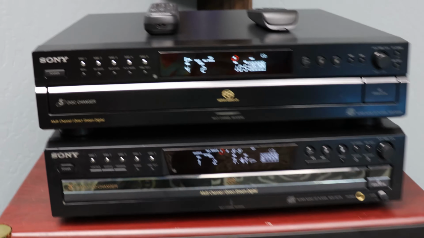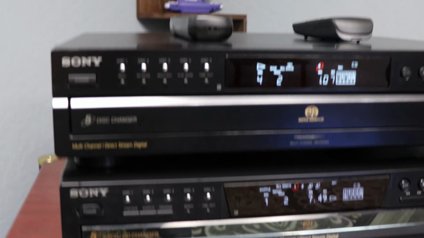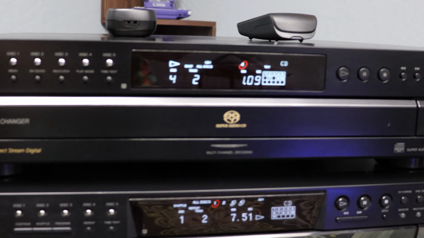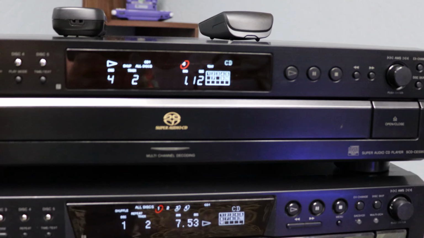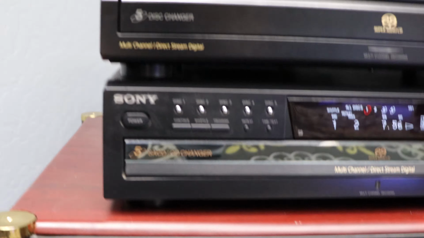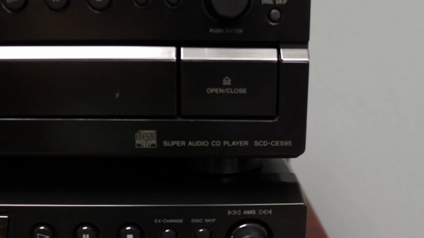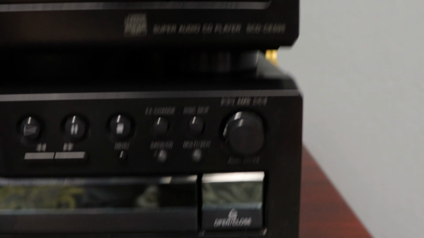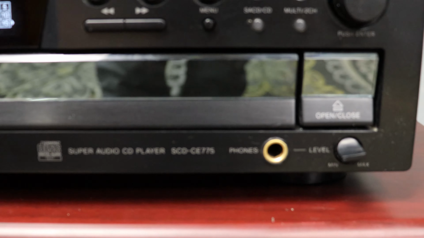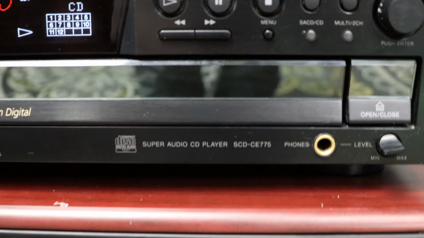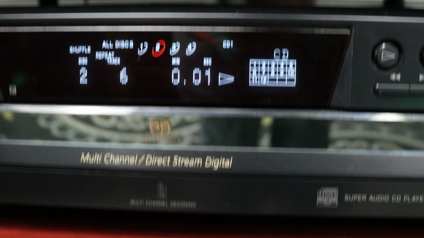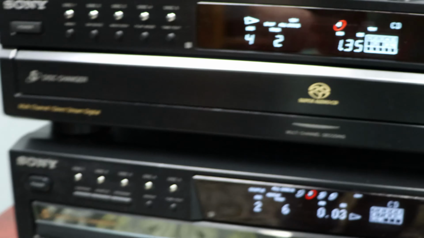Today I just wanted to quickly demo a really cool and unique product that we have. It's the Sony 5-disc SACD player, or Super Audio CD player. We've got two different variations available. It's the SCD-CE595 and the SCD-CE775. The 775 is a lot prettier.